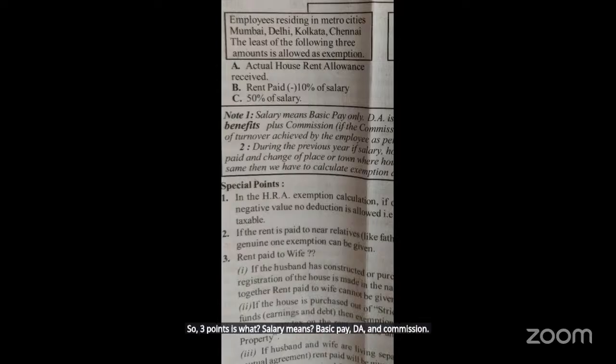Clear? So, for example, basic pay is 20,000 and DA is 2,000 and commission is 200. In that case, you have to add 20,000 plus 2,000 plus 200. How much amount? 22,200. 22,200 into 10 percentage is the 10 percentage of salary.